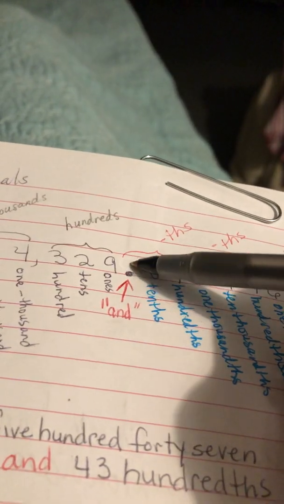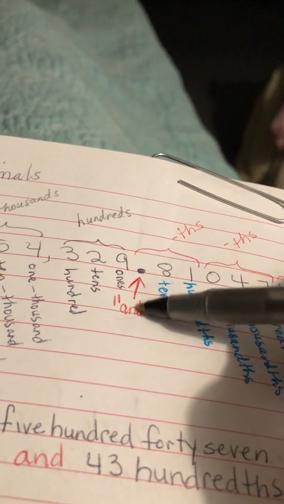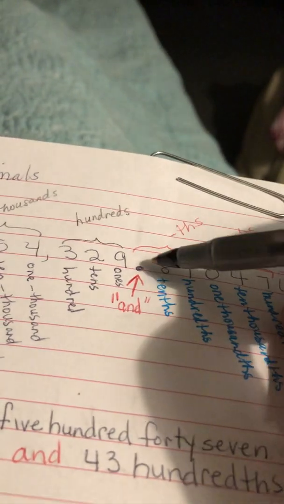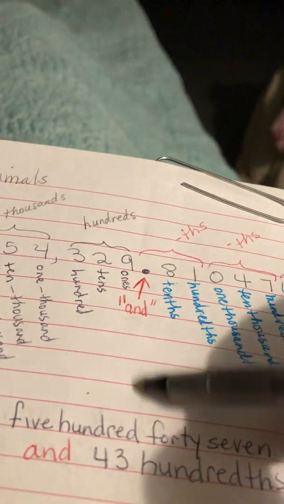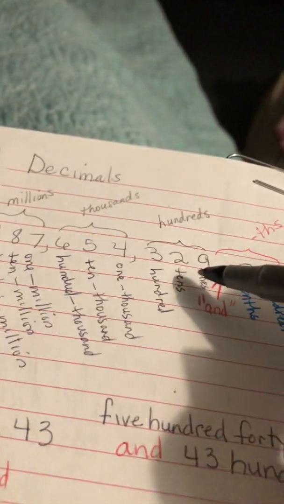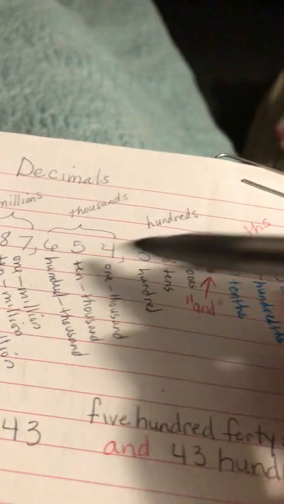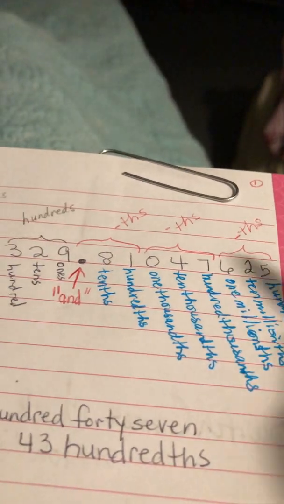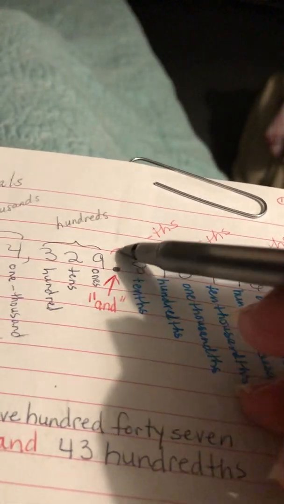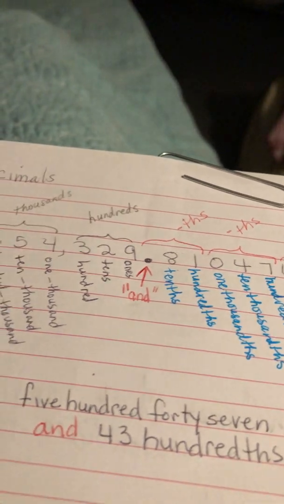It still repeats, but everything ends with a THS. So the very first spot, you could almost call it the oneths for the decimal, but it's like a mirror image. Going this way it's ones, tens, hundreds, and so forth, and going the other way it's doing the same thing, except it doesn't start in the very first spot with oneths.